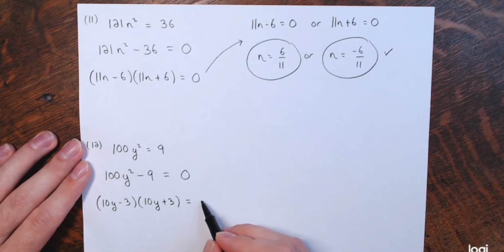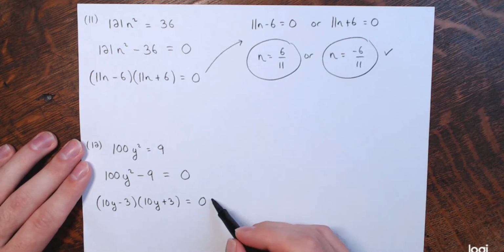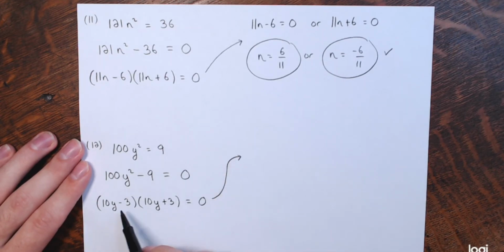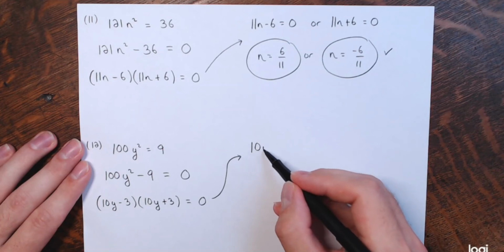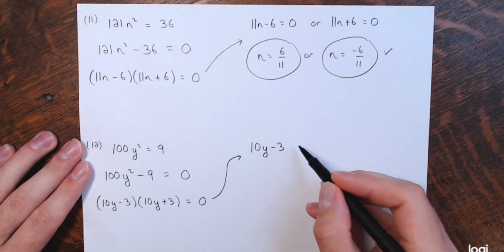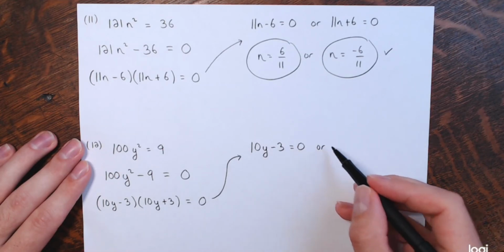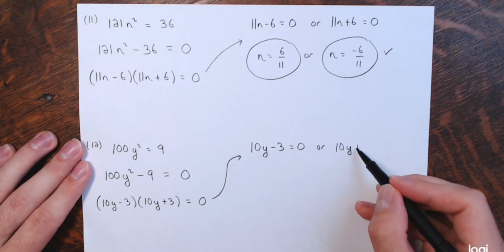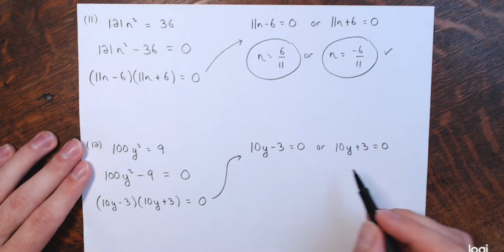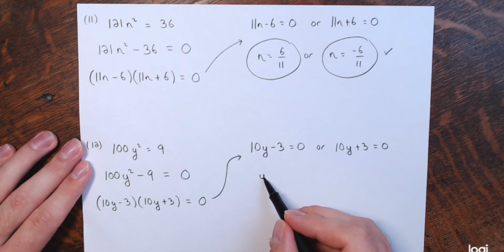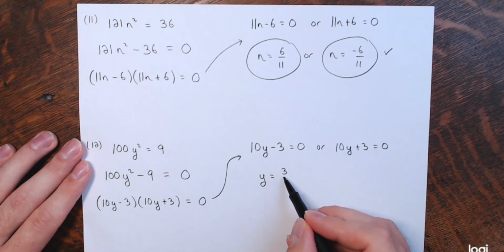And this is equal to 0, right? So we have what we want. A product equal to 0. And the only way a product is equal to 0 is if one of the factors is 0. Right? So either 10y minus 3 equals 0, or 10y plus 3 equals 0. Solving each of these gives me my solutions. y equals positive 3/10.